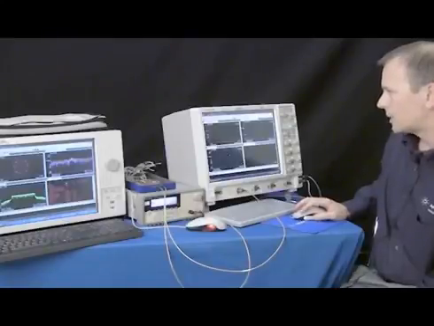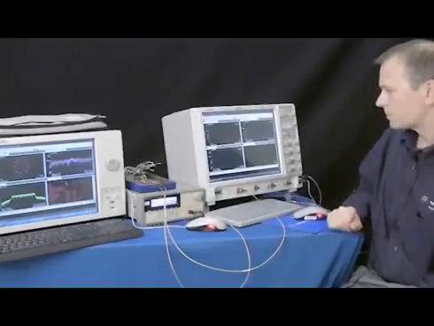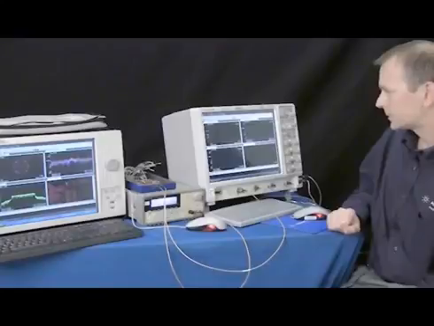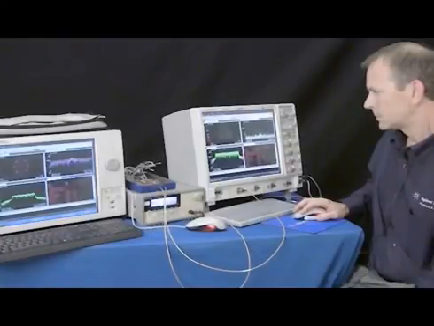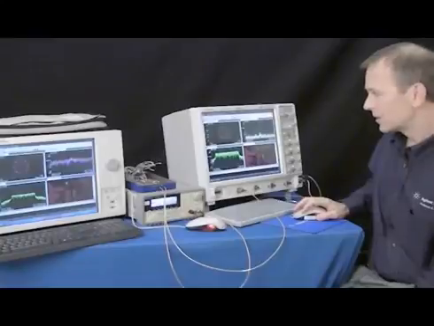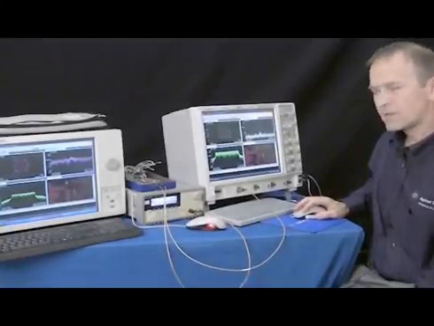It's filling the time record. And the moment of truth. So, we see a constellation.